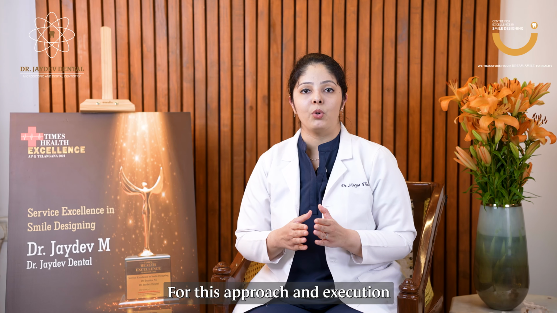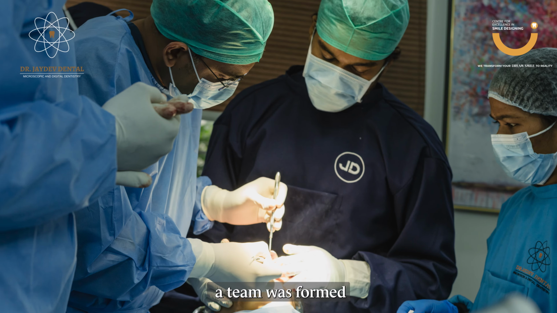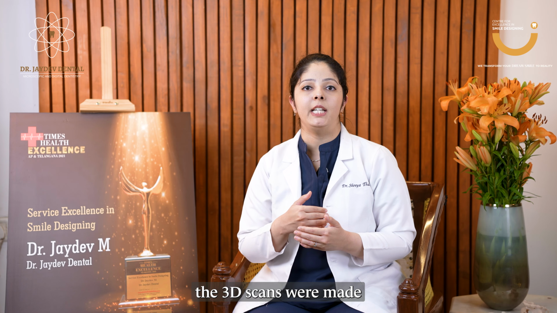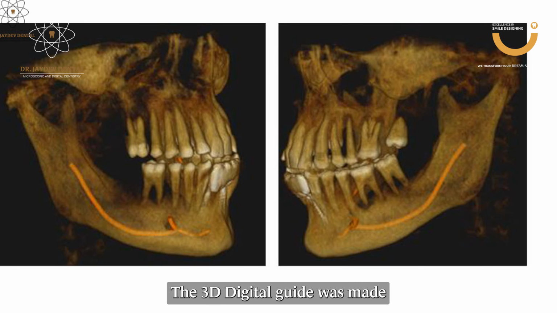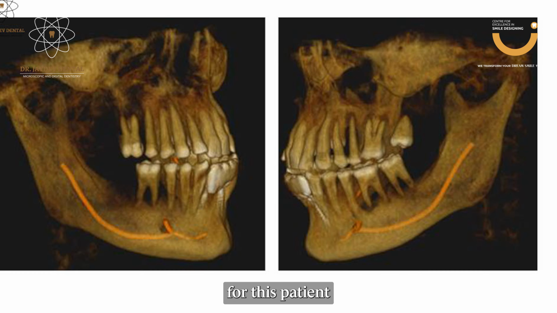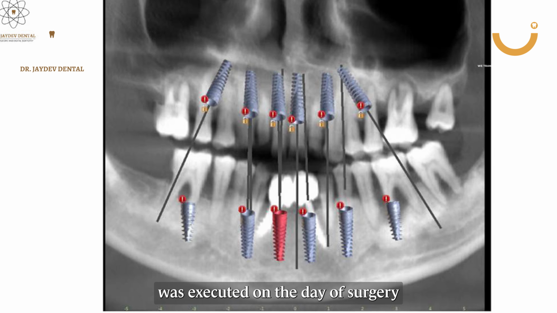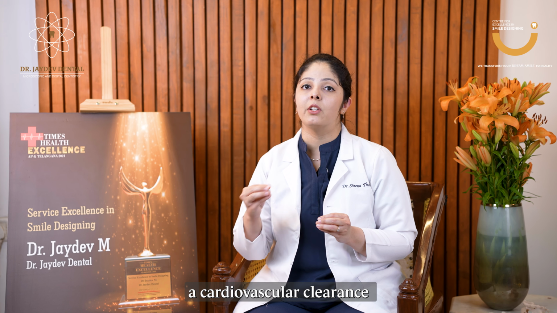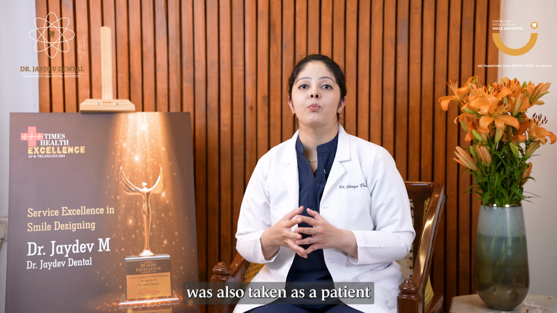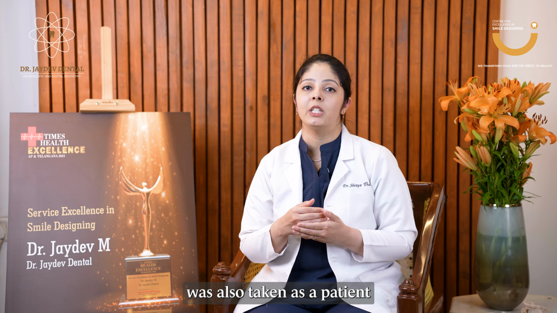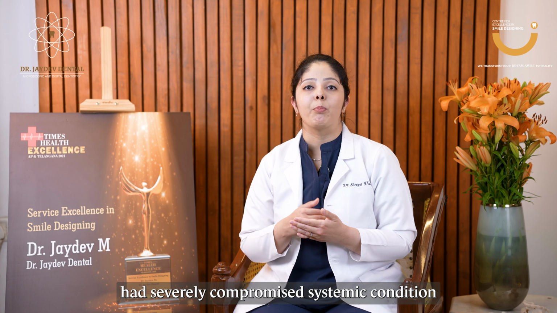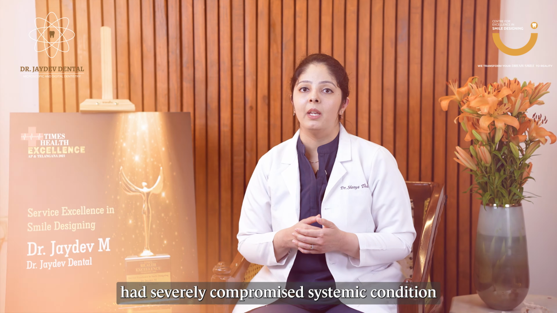For this approach and execution, a team was formed. All of them with a combined effort executed this case. Once the patient came in, the 3D scans were made, the 3D digital guide was made for this patient, and then the surgery was executed on the day of surgery. Not to mention, a cardiovascular clearance from his cardiologist was also taken, as the patient had a severely compromised systemic condition.